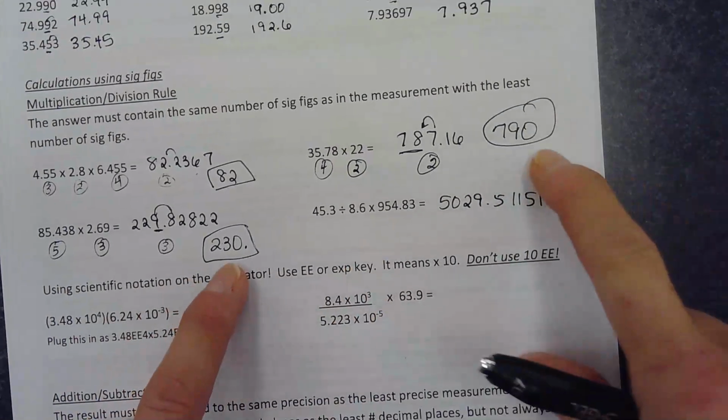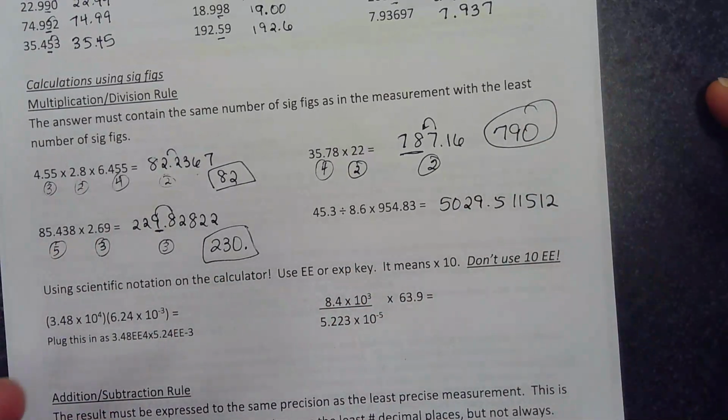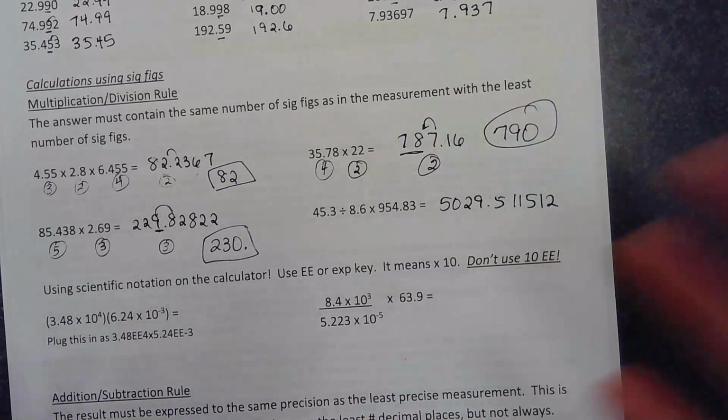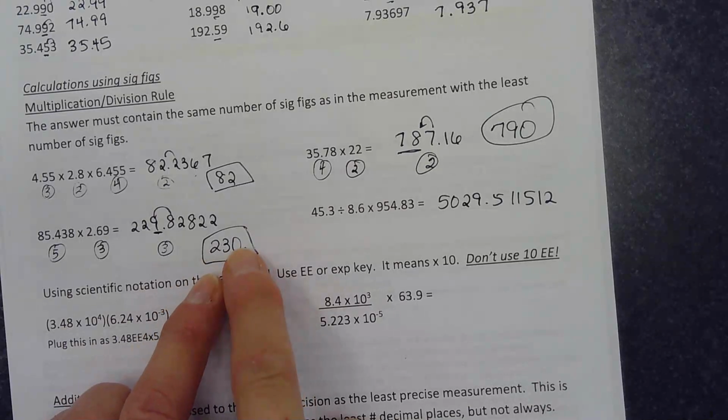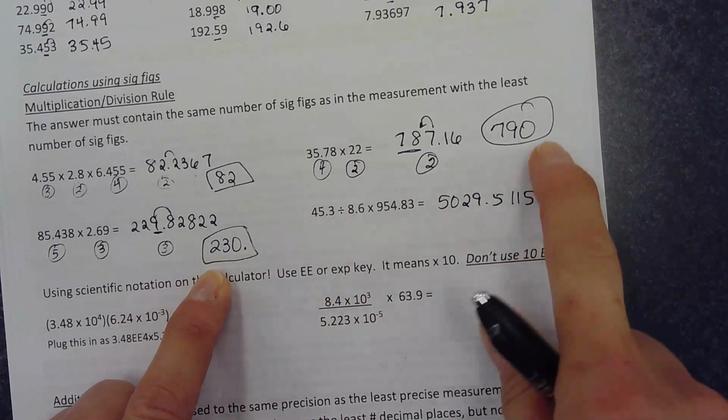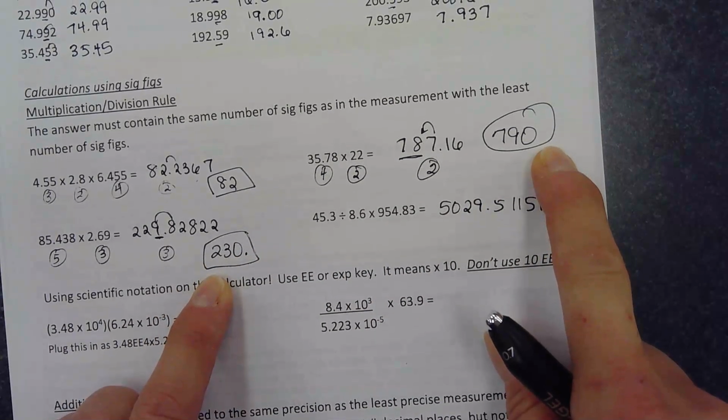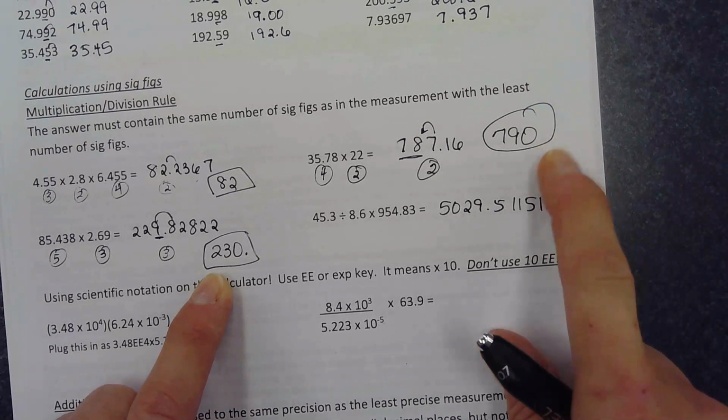So if you didn't watch the video from Tuesday, you don't know this rule. So you're behind. The rule is if there is a decimal at the end of a number, it makes the 0 significant. If there is no decimal, the 0 is not significant. So you'll need to go back and check that.